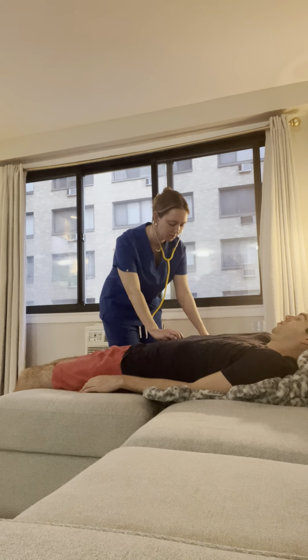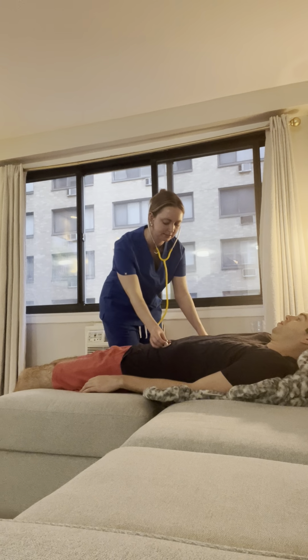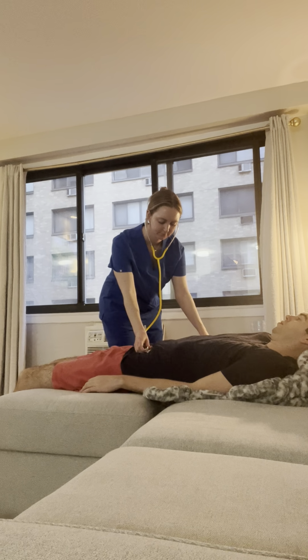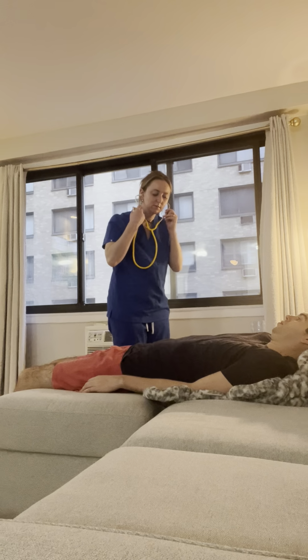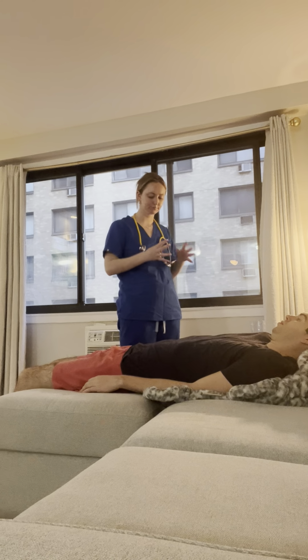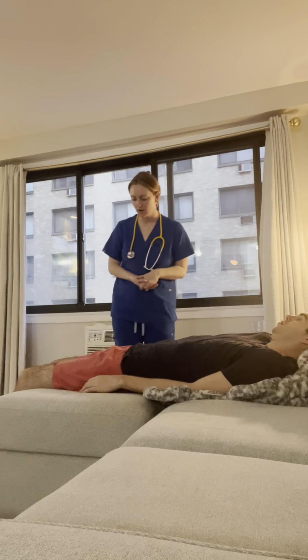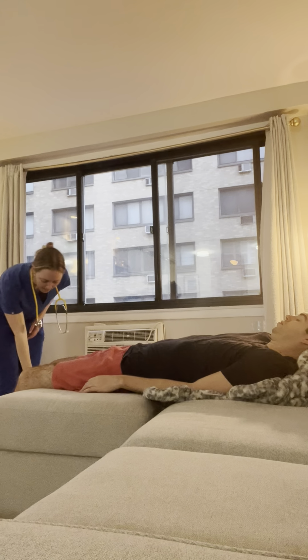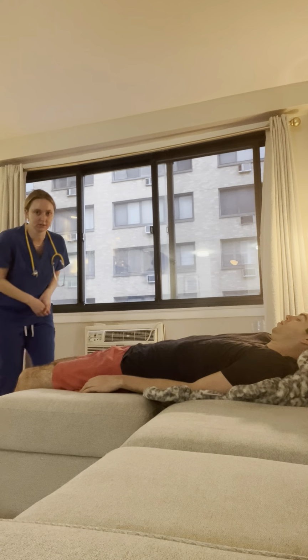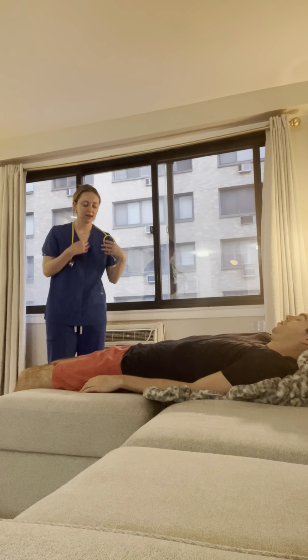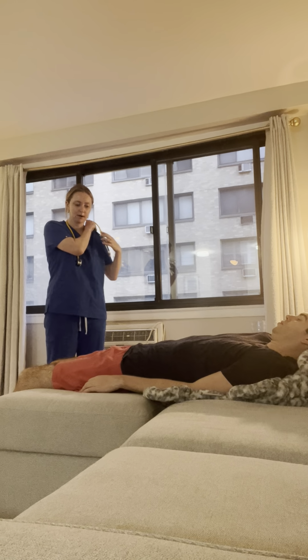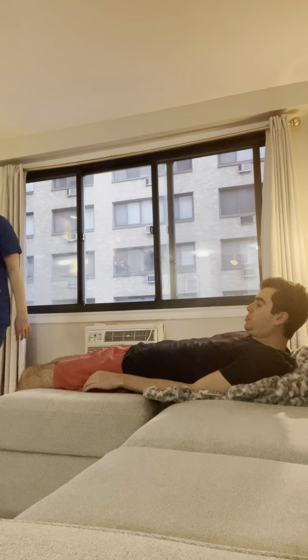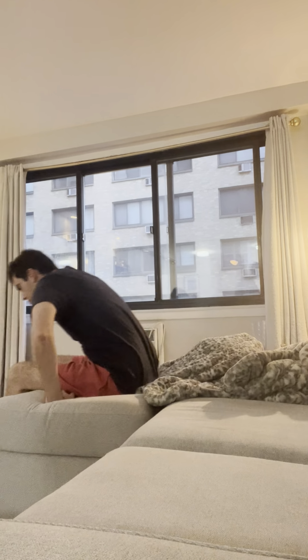Starting from the right lower quadrant, and I'm making a clockwise order. Okay, and while you're lying down, I'm just taking a look at your legs for any edema or signs of poor circulation. And I think that you can have a seat back in the chair because I'm going to assess your facial nerves.